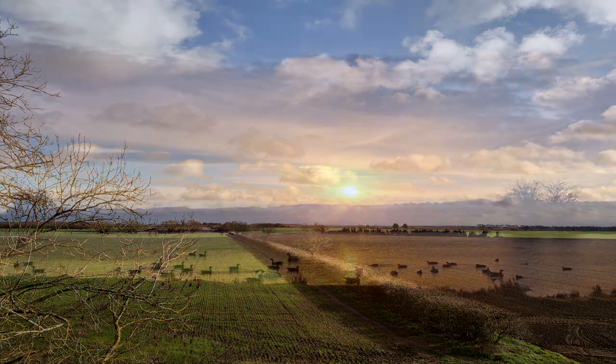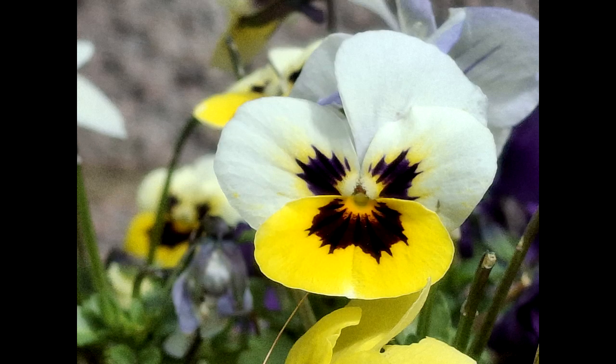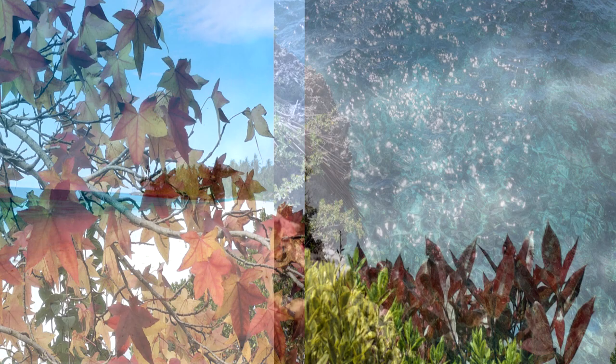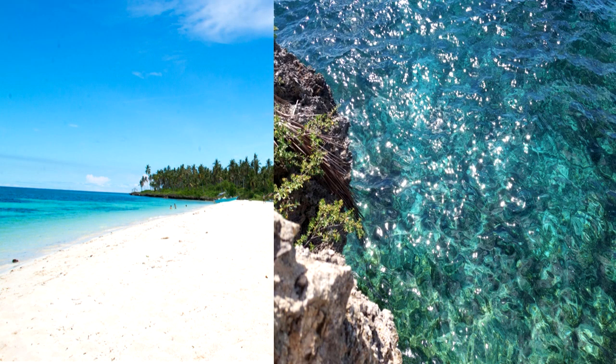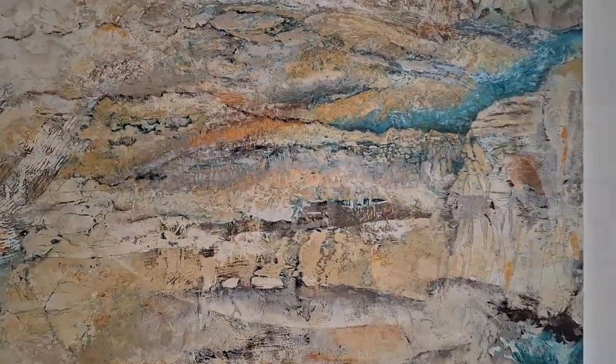Nature can be a good place to look too, if you're starting from scratch. The colours in a flower, trees against a blue sky with soft clouds, or a beach scene. But I often take my inspiration from an artwork.